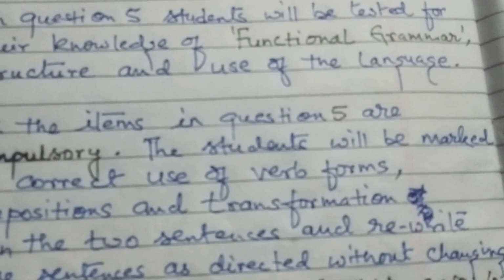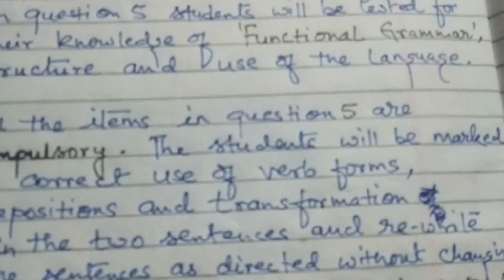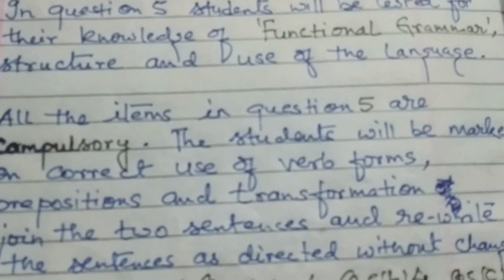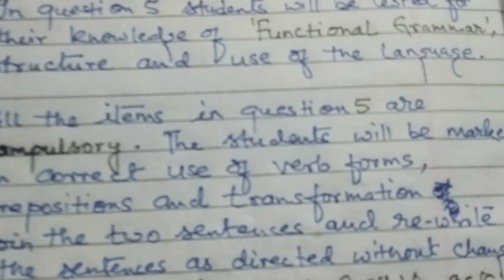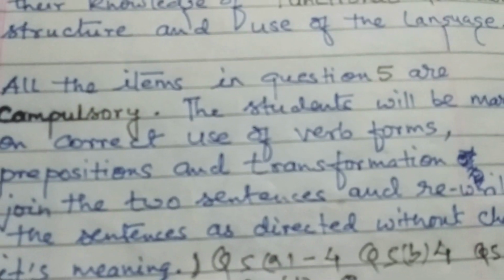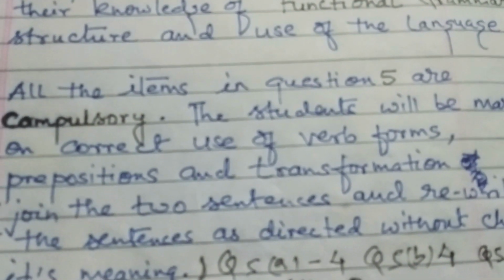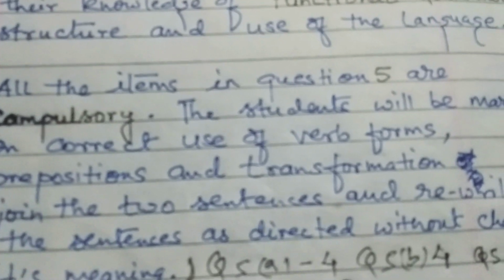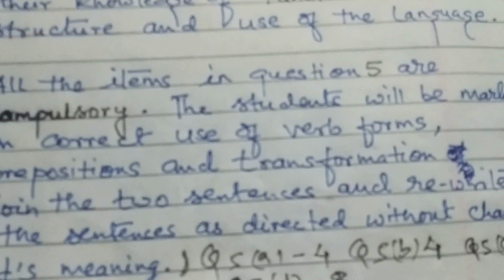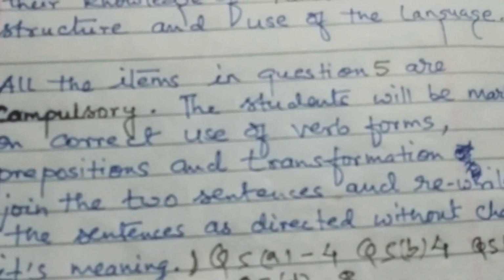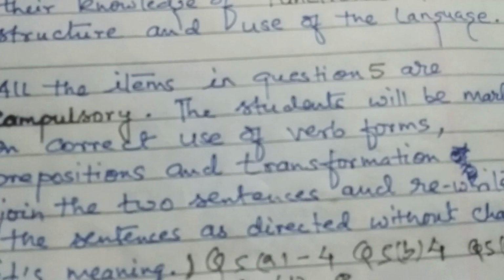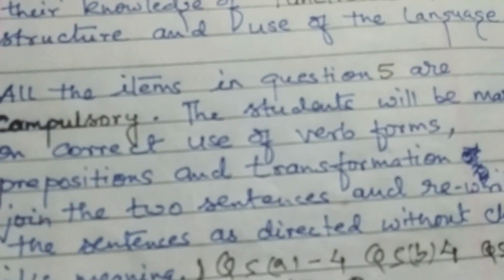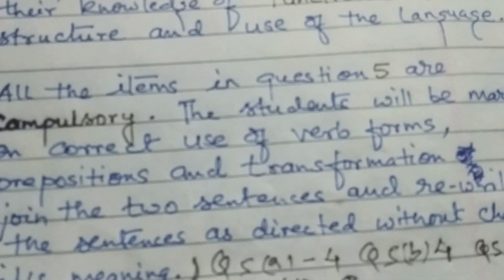Here the students are marked on the correct use of the verb forms, then followed by prepositions, and then finally followed by transformation of sentences, which has two sections. In transformation of sentences, you will get joining of two sentences, and the last part will be rewriting the sentences as directed without changing their meaning. I would like to make it clear for you. In the last part, you will be rewriting the sentences as directed, and the meaning of the sentence should not change.